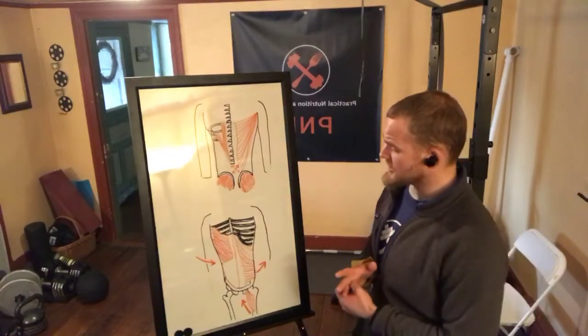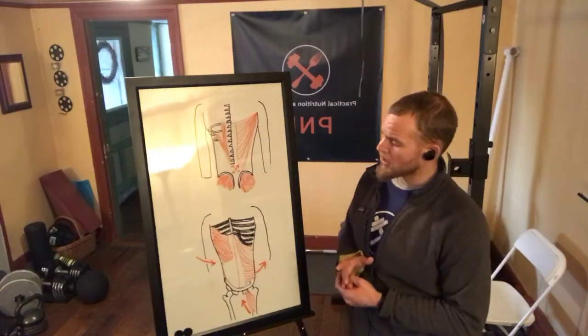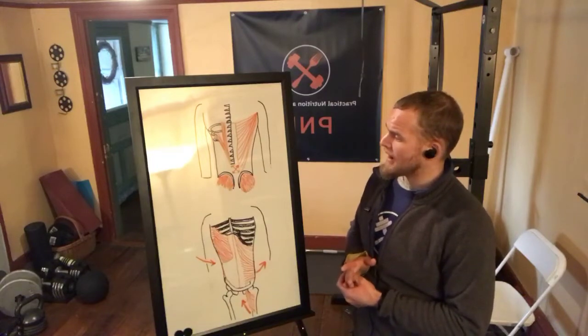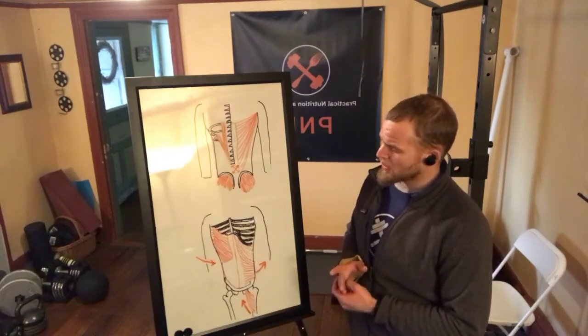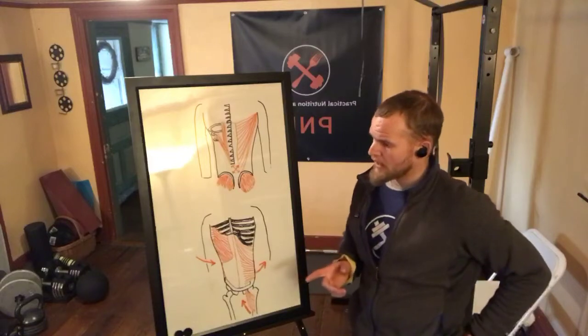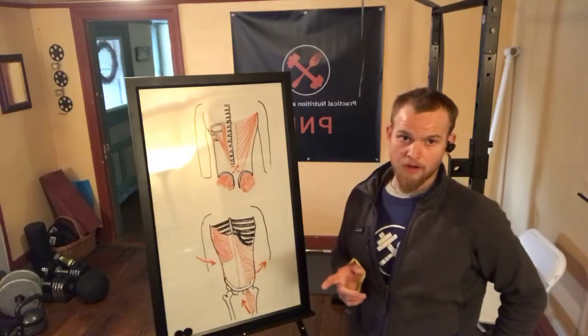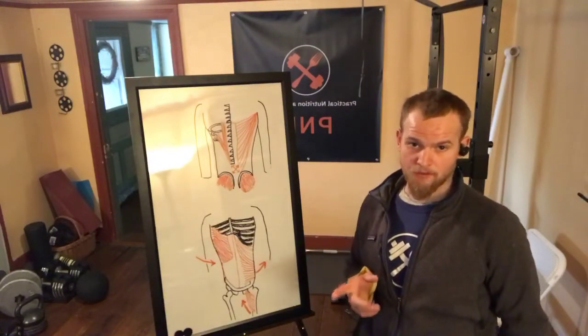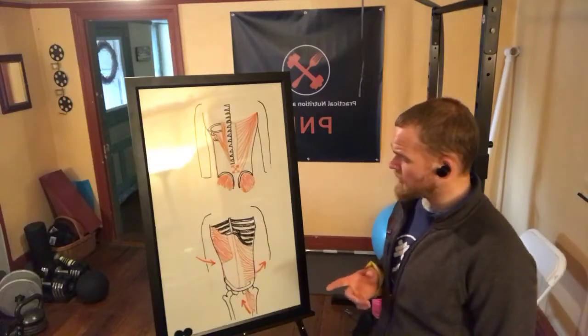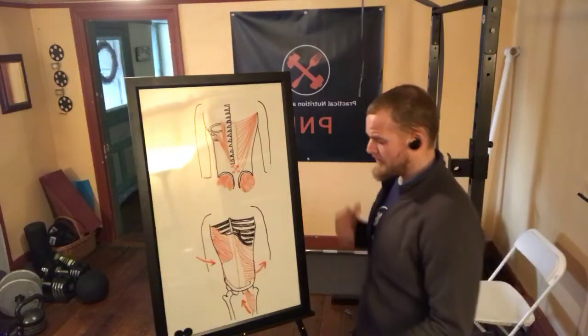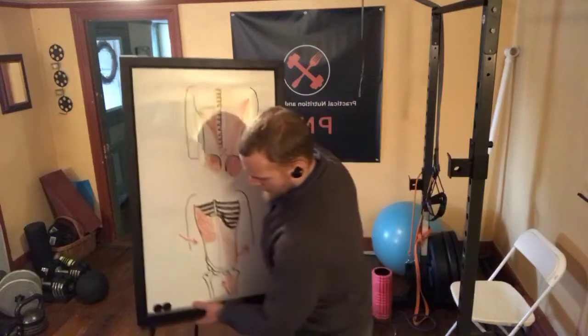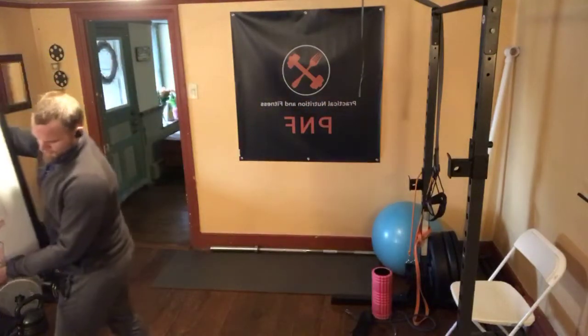But that's just a fraction of what our core is really about. And I would argue that most of what our core is really about is coordinating the ability to walk and to walk without being rigid. So you see people who are really big and really strong and they have a lack of rotation.